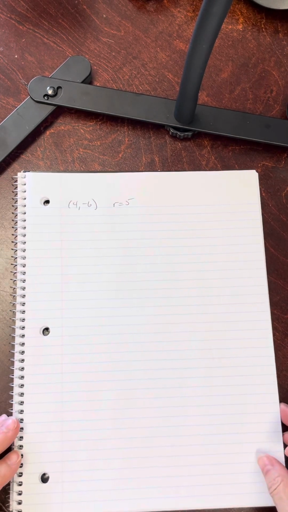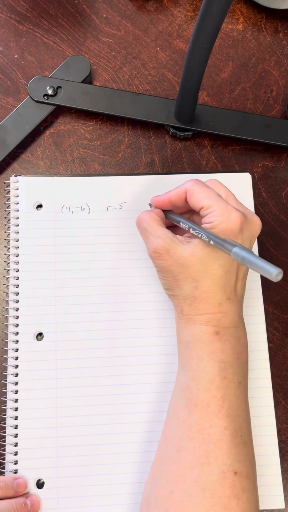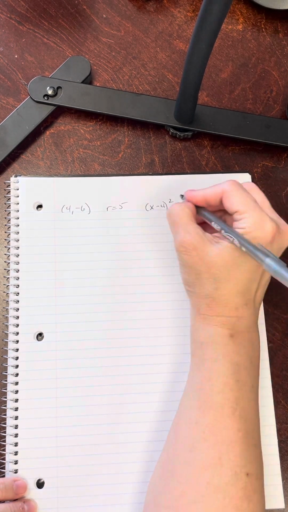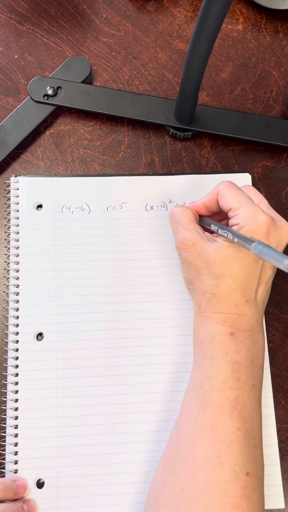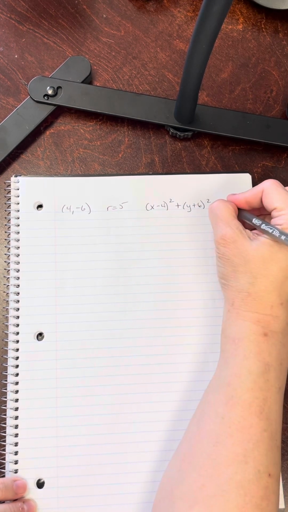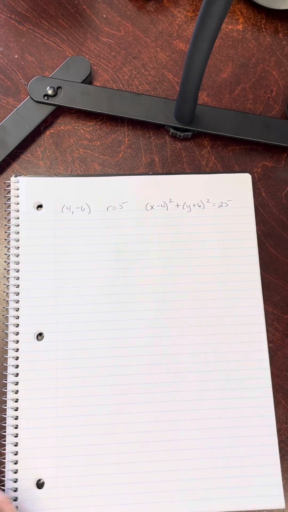All right, so to fill into the basic formula, we're going to do x minus the 4, because we went into a parenthesis, squared, plus y minus the -6, which is plus 6, squared, equals the radius squared, which would be 25. Now that is in its standard form.